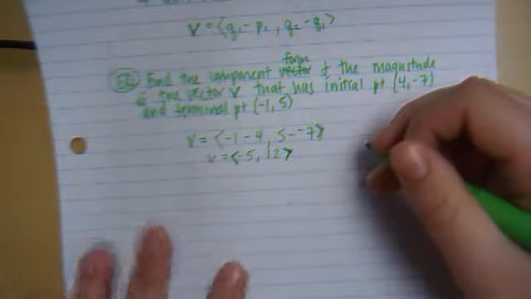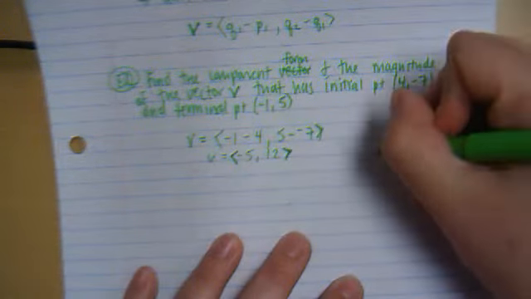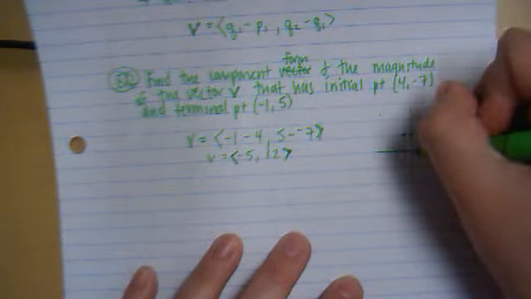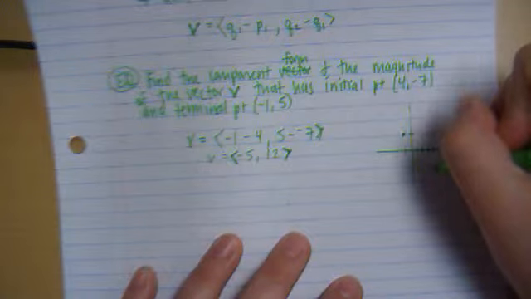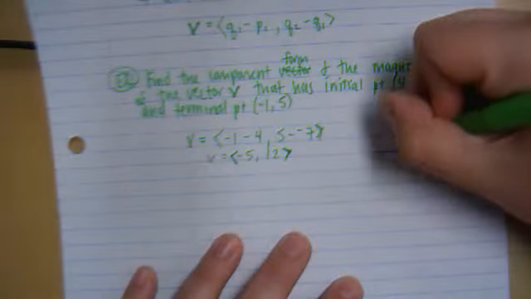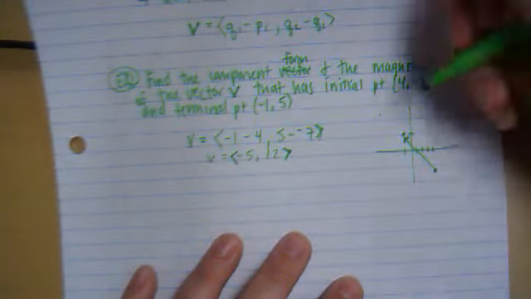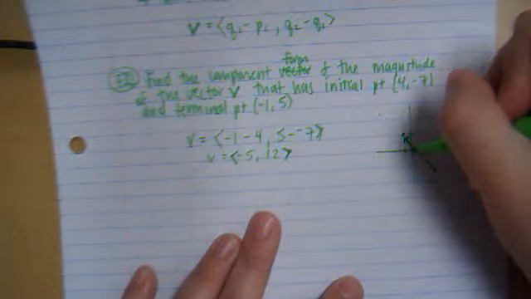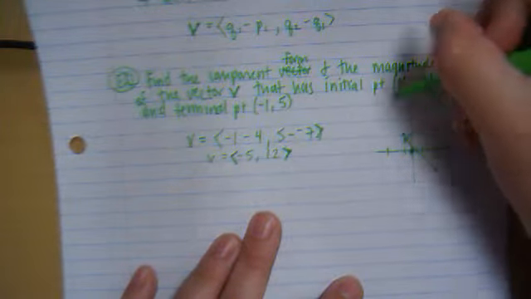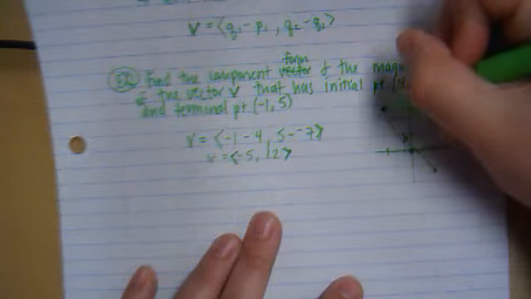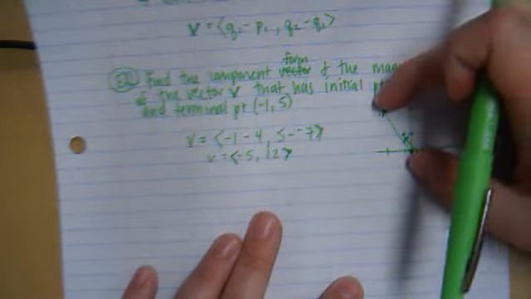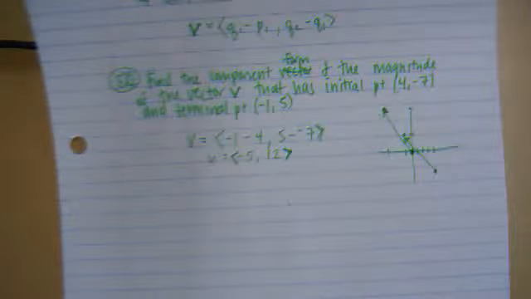So basically I had a vector that if I were to plot these points, (-1, 5) and (4, -7), we'll just say it's down here. I shifted this whole thing to where now it's going to have an initial point at 0, 0 and then a terminal point at (-5, 12). So they're still the same length, still the same direction, but now it's just shifted to where it starts at the origin instead. Okay, so there's that.